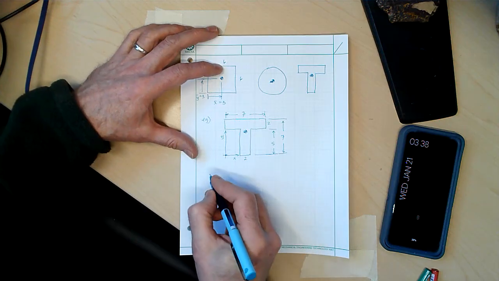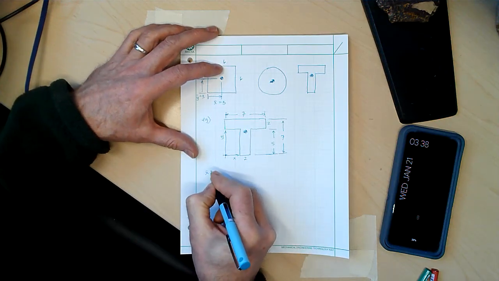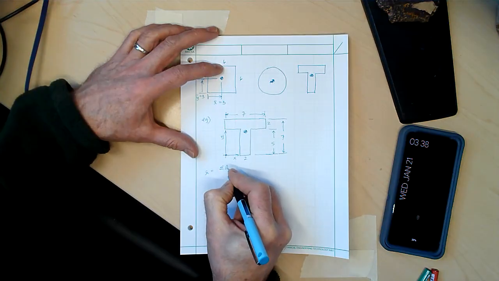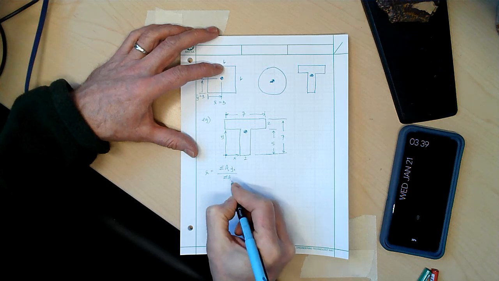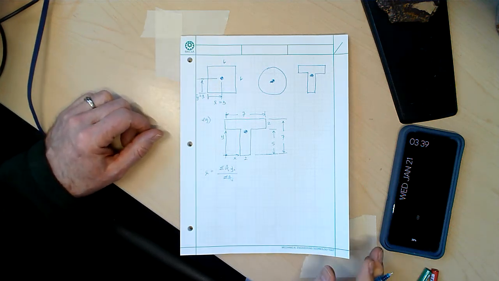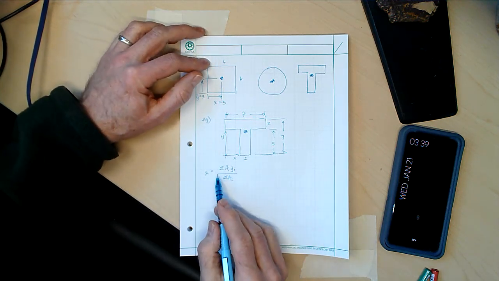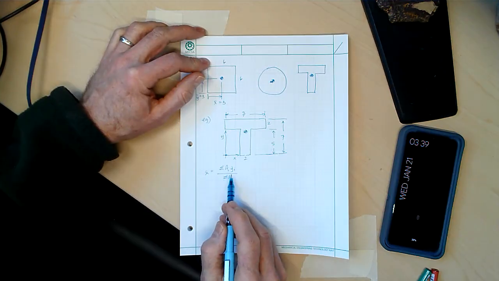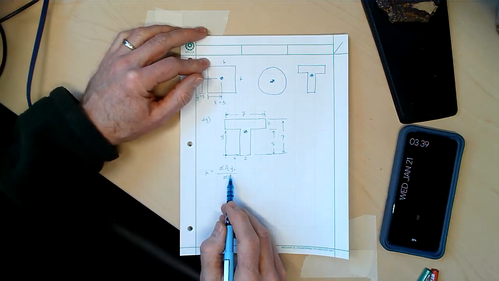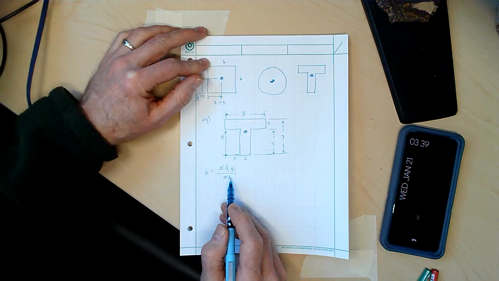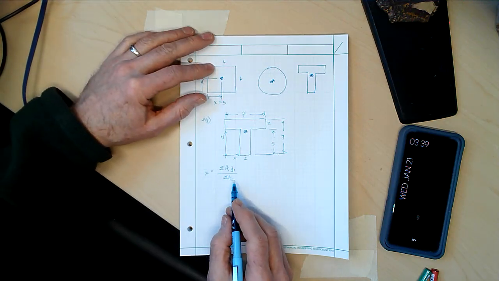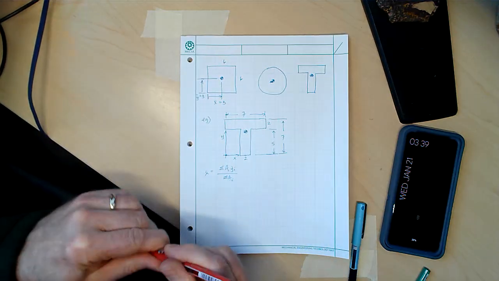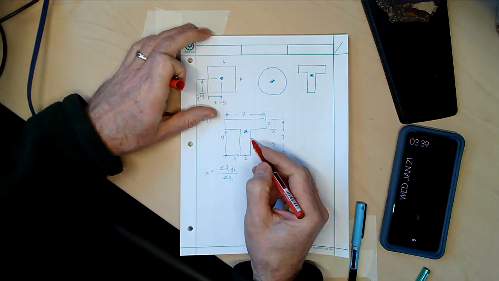Now we have this equation for x bar and y bar. X bar is the summation of A_i x bar_i over the summation of A_i. This is saying take a complex shape and split it up into two or more simple shapes, which are easy to analyze by eye, basically. What do I mean by that? Well, this T section by itself is not a simple shape. If it were, we wouldn't have to do this mathematics.